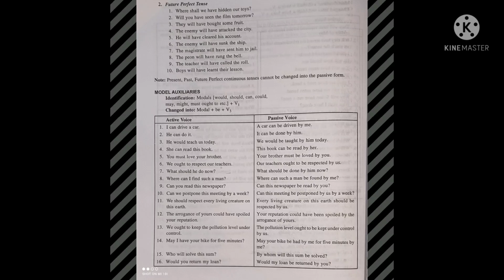Examples of active voice changed into passive voice. First, I can drive a car. A car can be driven by me. He can do it. It can be done by him. He would teach us today. We would be taught by him today. She can read this book. This book can be read by her.